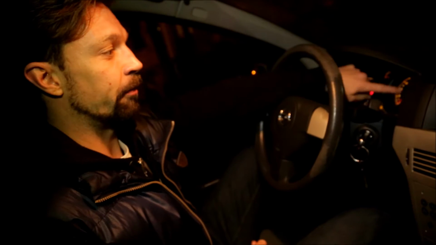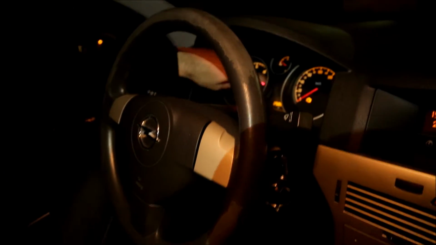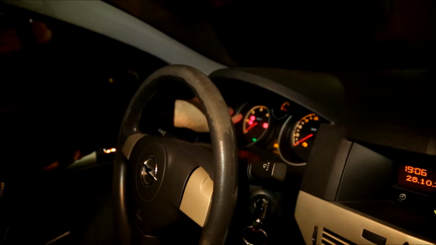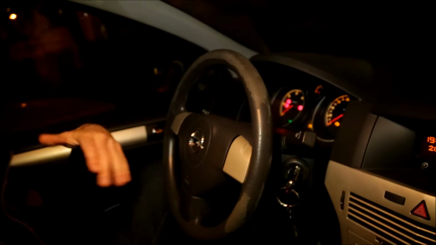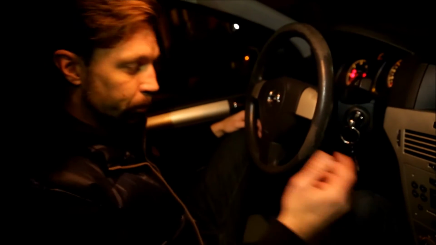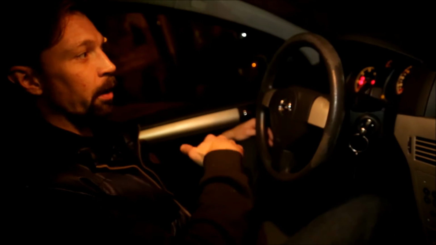And here we have 3 dials, if you can see this. The dial on the left is called the Rev Counter. You can see it goes from 0, 10, 20, 30, 40, 50. And this counts the revolutions per minute of the engine. So when you press the pedal, the gas pedal or the accelerator pedal, the revs go up.